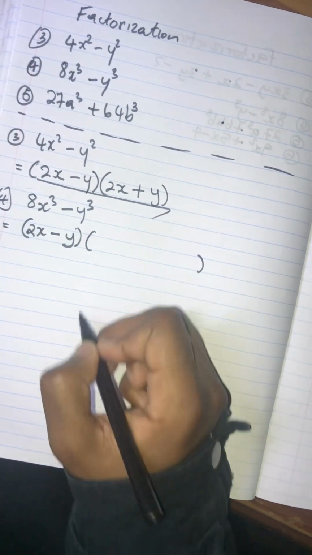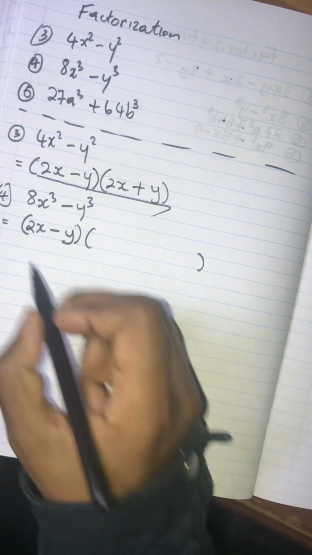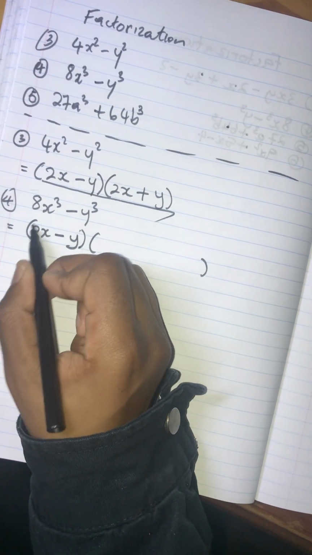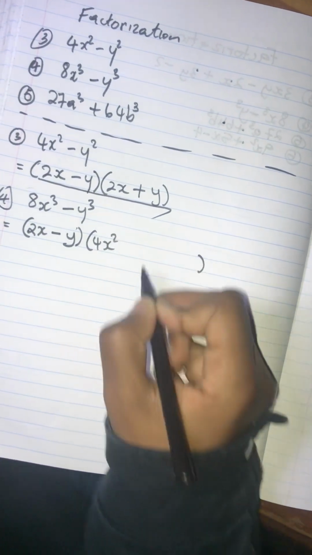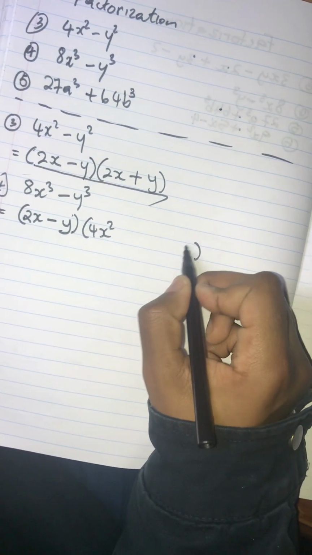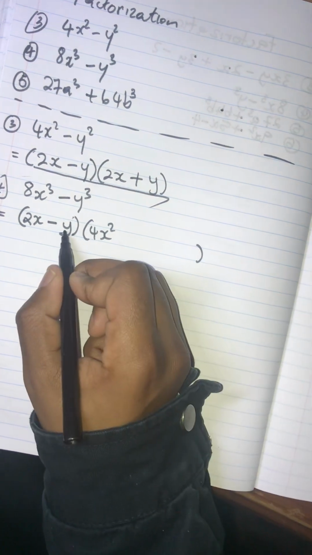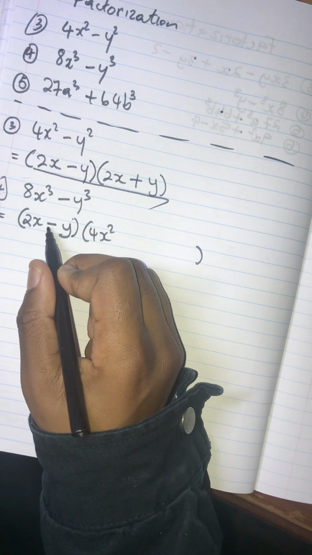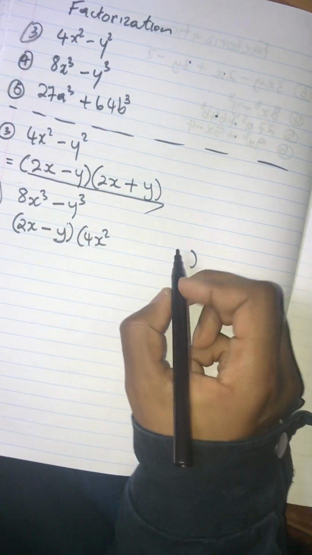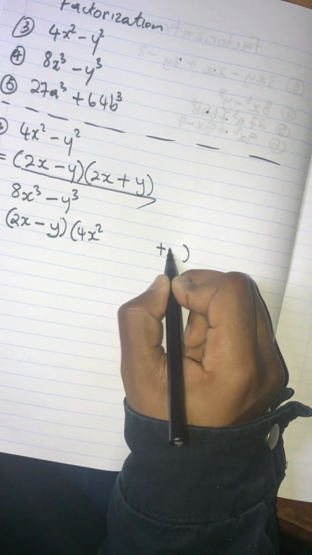Then for the first term in the bigger bracket, you square the first term in your smaller bracket. This is going to be 4x squared. Then for the last term, you square your second term in your smaller bracket. We have negative y, so here we'll have positive y squared.